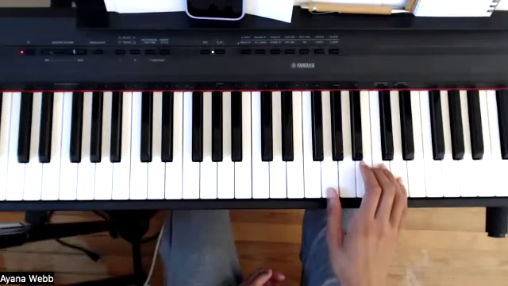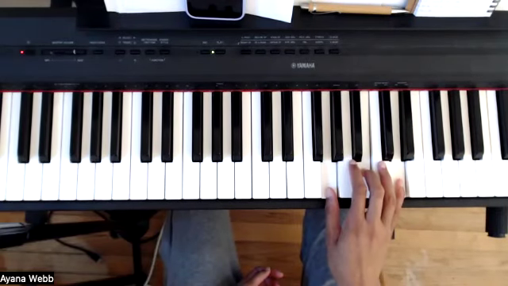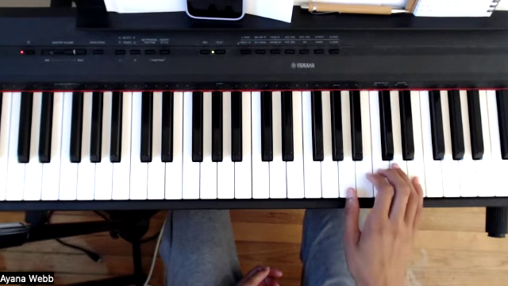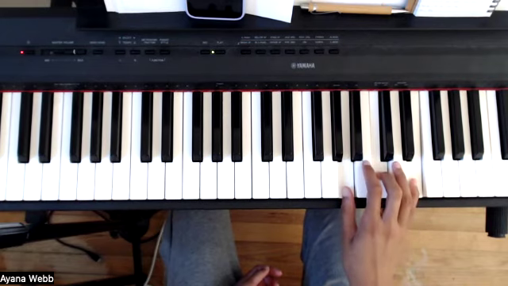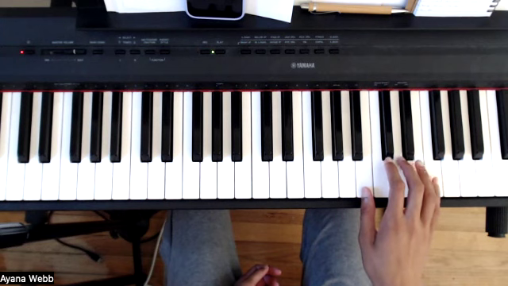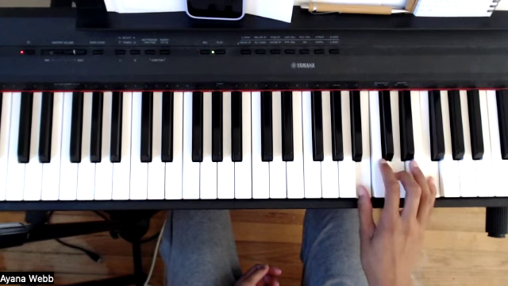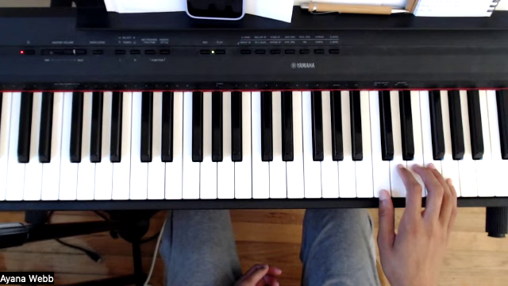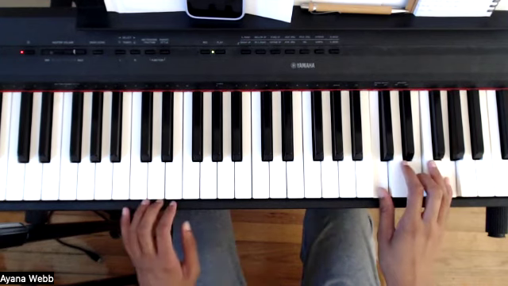So chord number 5 is going to be G, G, B, D. And then chord number 6 is going to be the A chord, A, C, E. Chord number 7 is going to be the B chord, B, D, and F. Chord number 1 is going to be the C chord, C, E, and G, right?